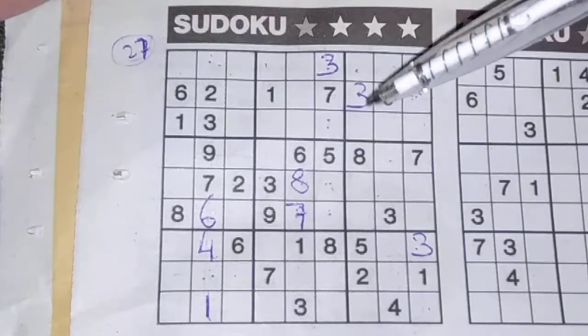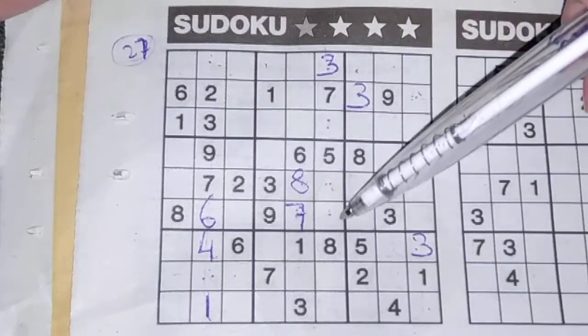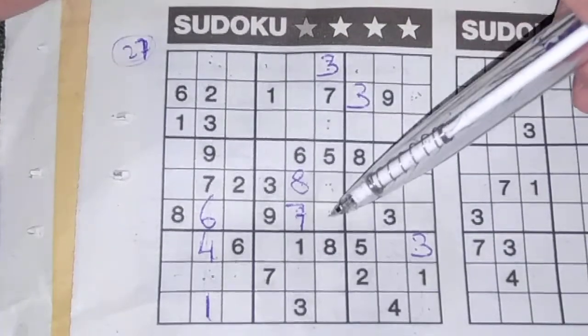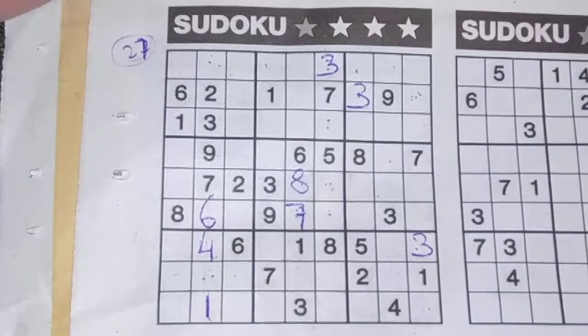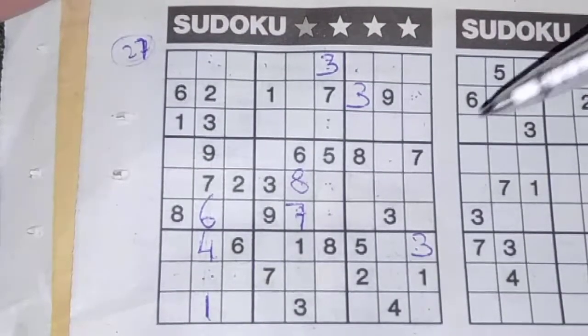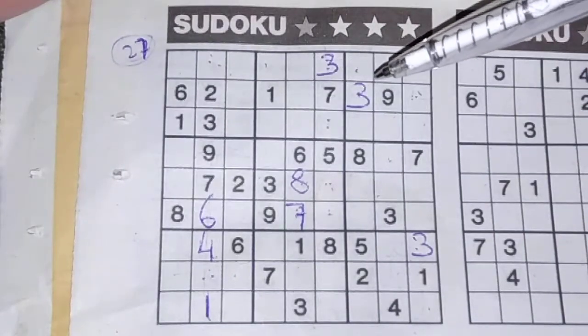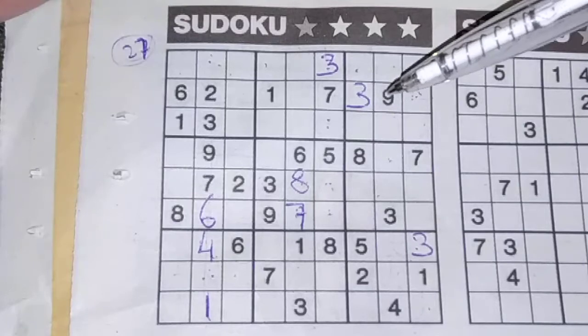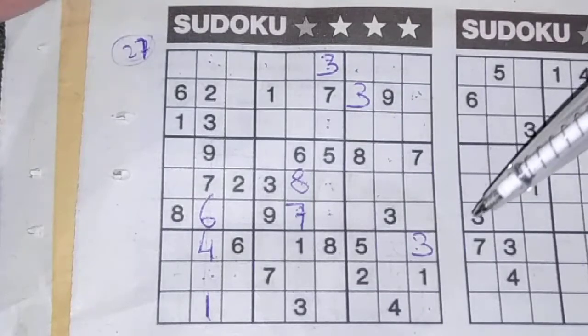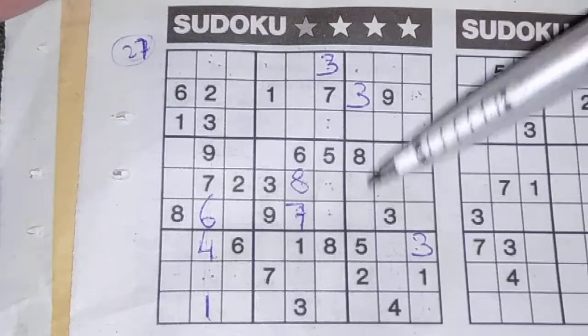How about 2, 1, and 4? I need a 4. Let me see.